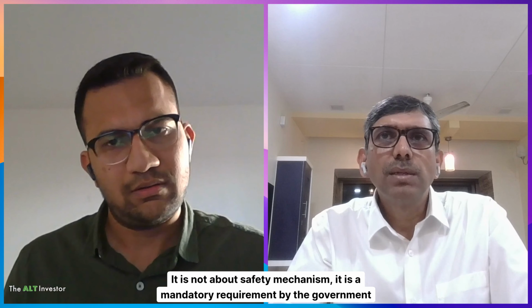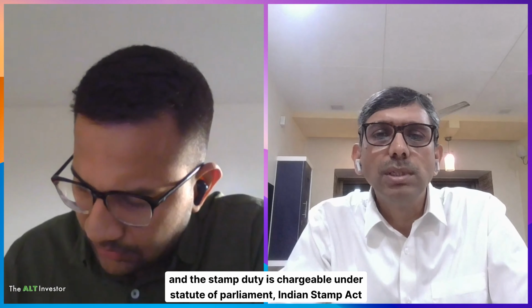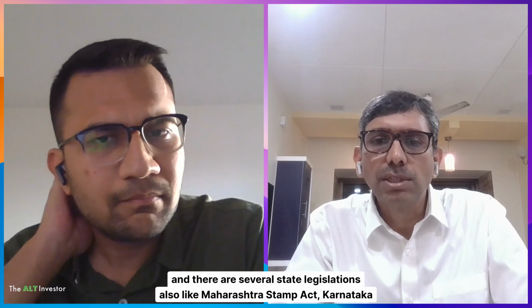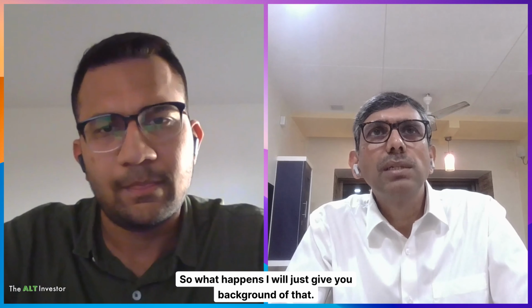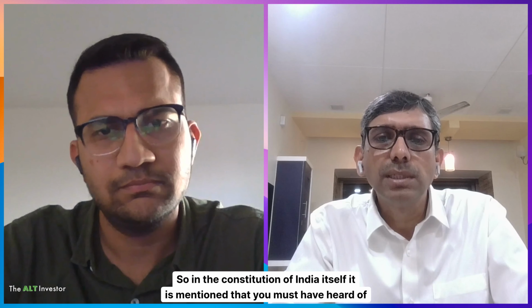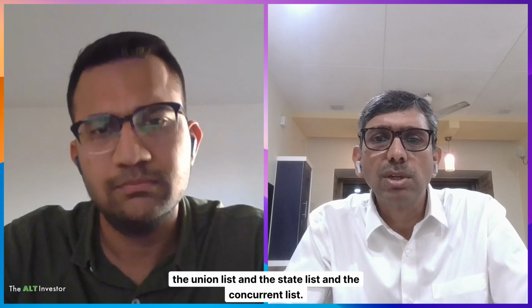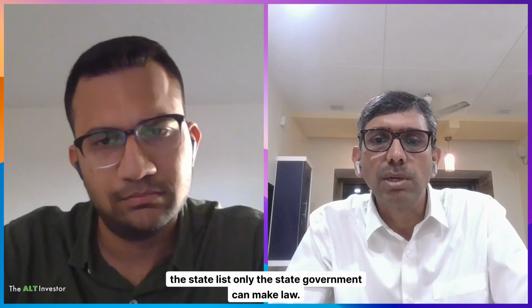It is not about a safety mechanism. It is a mandatory requirement by the government, and the stamp duty is chargeable under a statute of Parliament, the Indian Stamp Act, and there are several state legislations also, like the Maharashtra Stamp Act and Karnataka Stamp Act. So I'll just give you the background of that. In the Constitution of India itself, you must have heard of the union list, the state list and the concurrent list. In the union list, only the central government has power to make law, and in the state list, only the state government can make law.